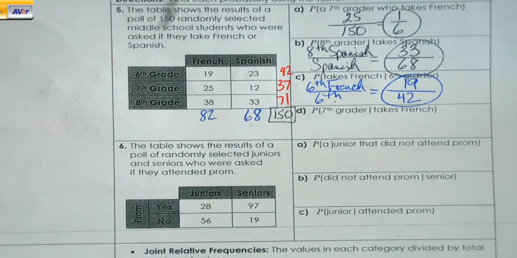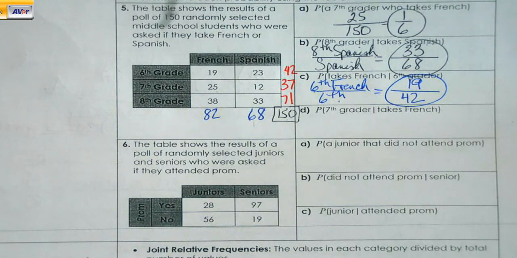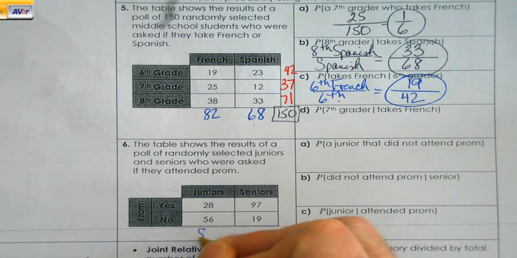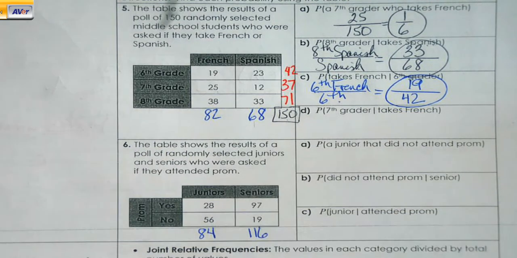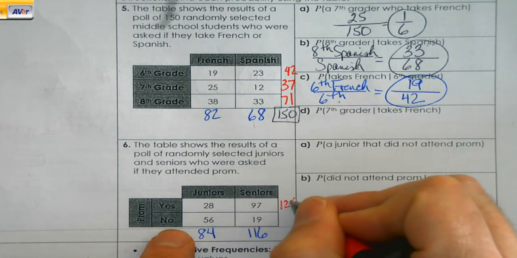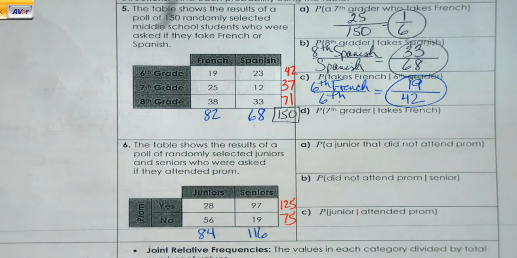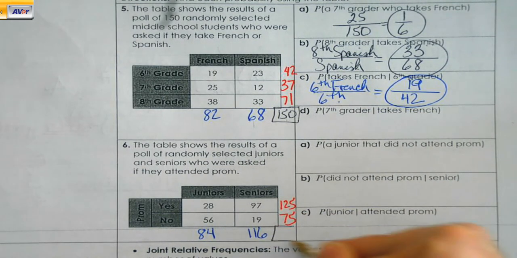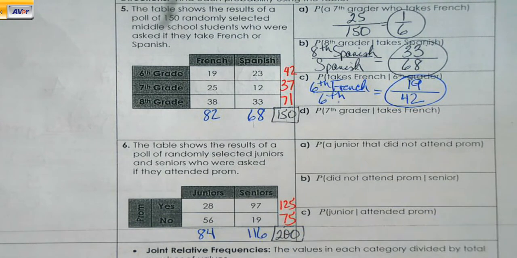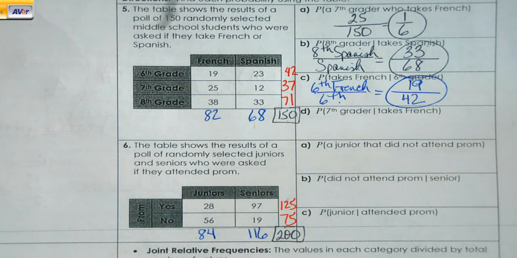So you're like, okay, yeah, I'm starting to see this a bit. So let me jump down to 6. There's one more twist to play with. The table shows the results of a poll of randomly selected juniors and seniors who were asked if they attended prom. Notice there's no total value given this time like there was in 4 or 5. Means even more in this case, I need to make sure that I add up my columns, I add up my rows, and make sure that they equal. Even though I don't know what the grand total should be this time, it still should be the same when I add down and add across. And as long as that's the case, you should feel pretty good that you're doing it the right way.